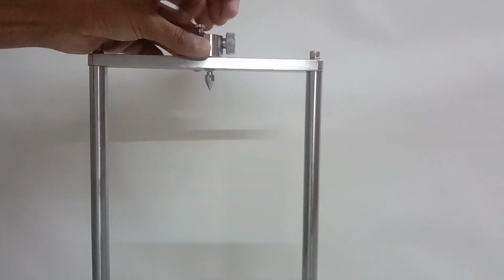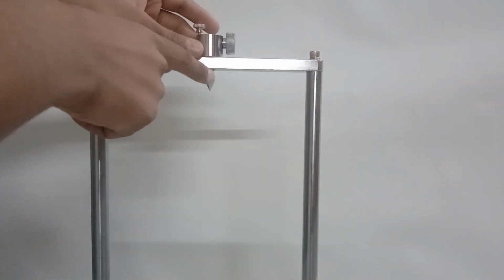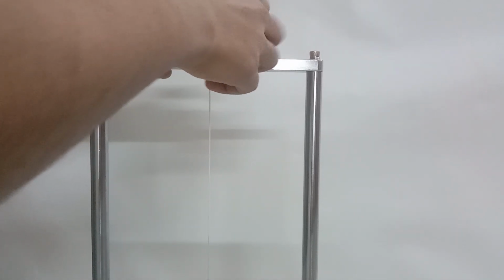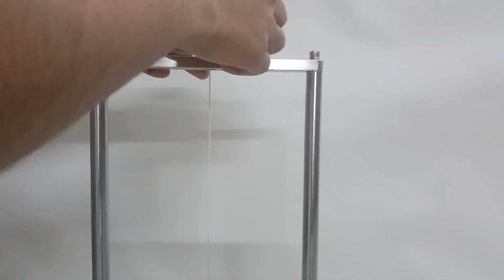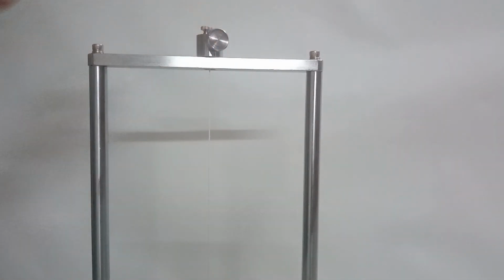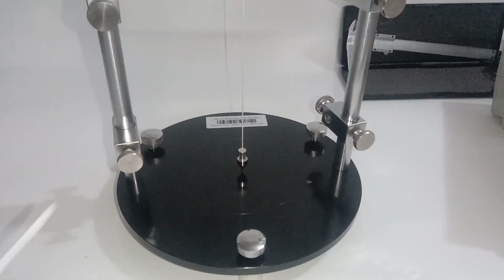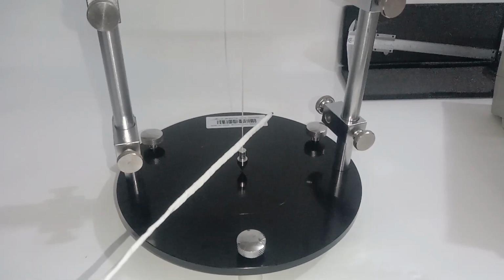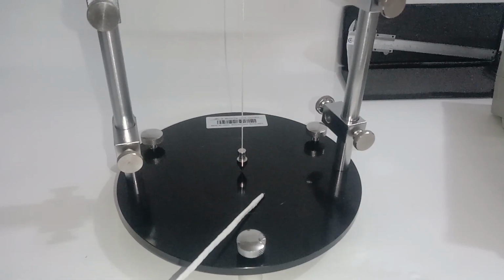Loosen this nut that is fixing this falling ball conduit. You have to adjust the length of this hammer line appropriately to the top of the bottom plate.